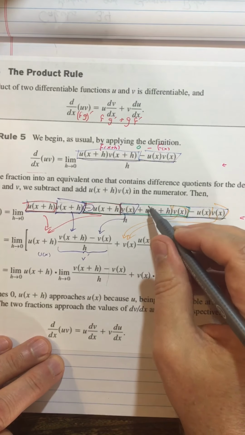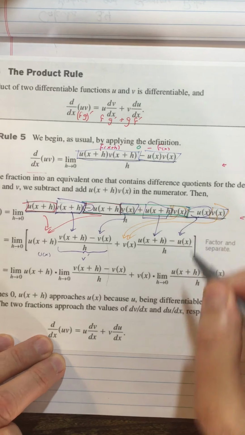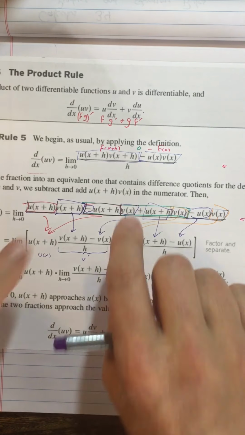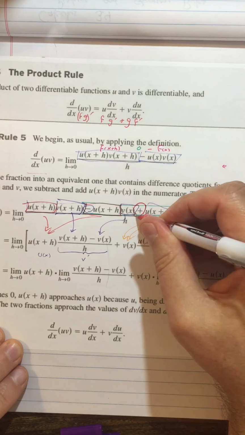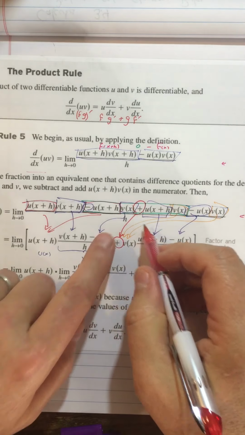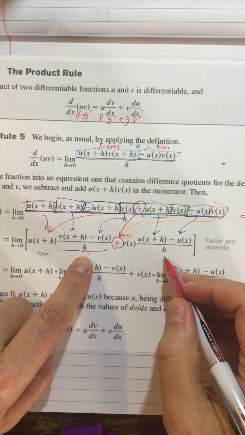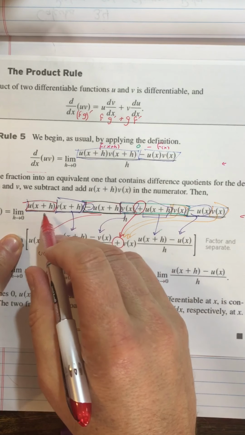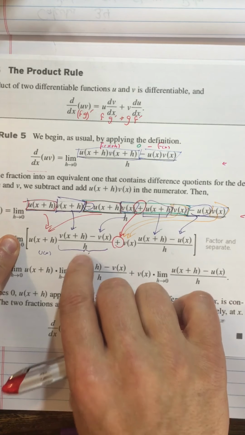And then the u of x plus h is here, and the minus u of x is here. So everything that's up here is here.